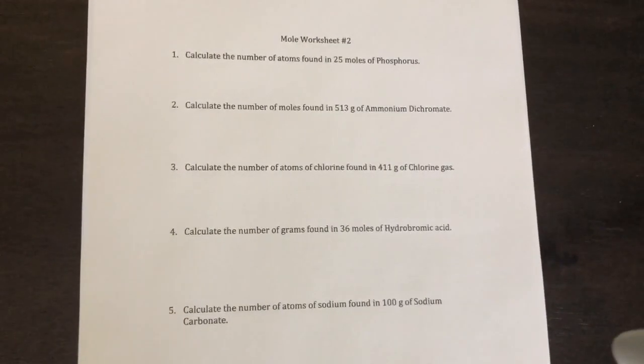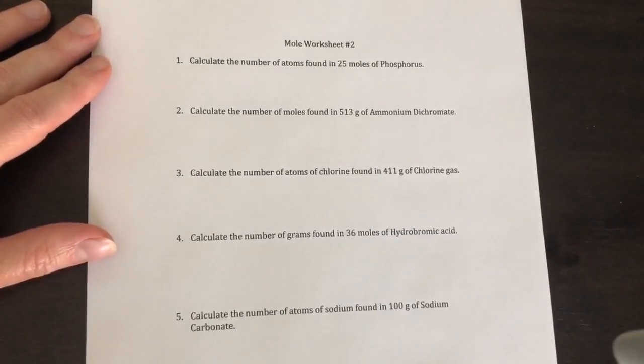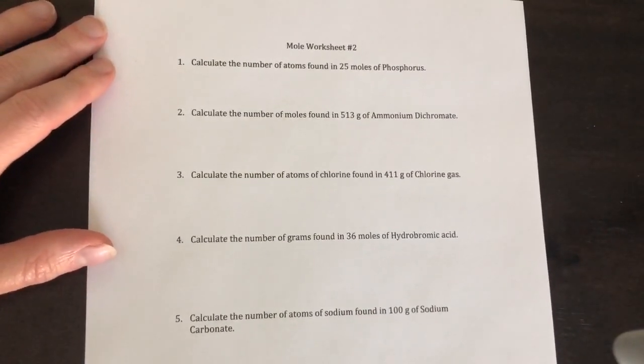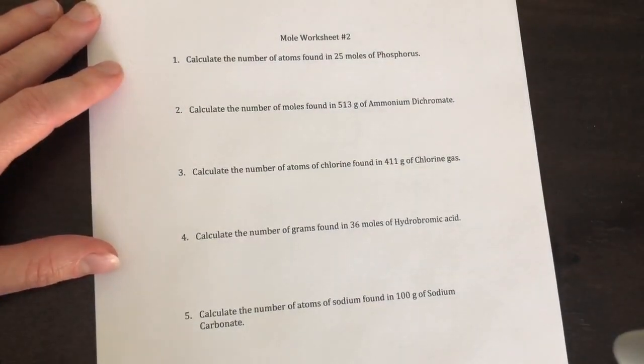Okay guys, so this is going to be mole worksheet number 2. It says calculate the number of atoms found in 25 moles of phosphorus. Okay, so anytime I see atoms, I have to go through Avogadro's number.